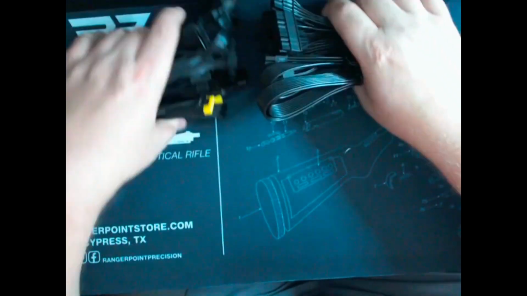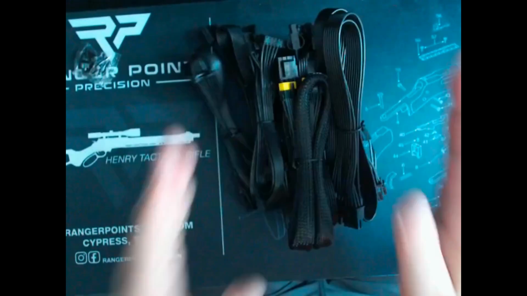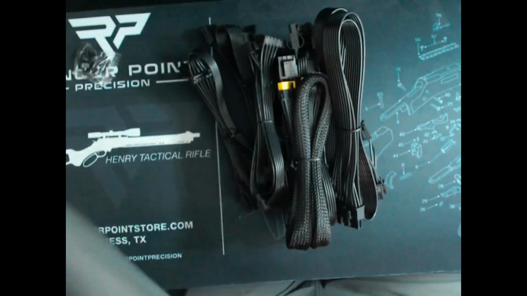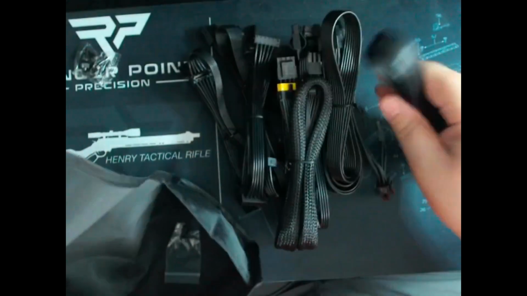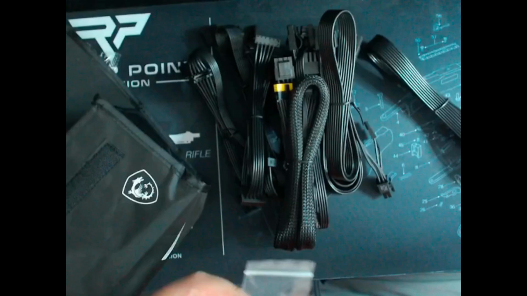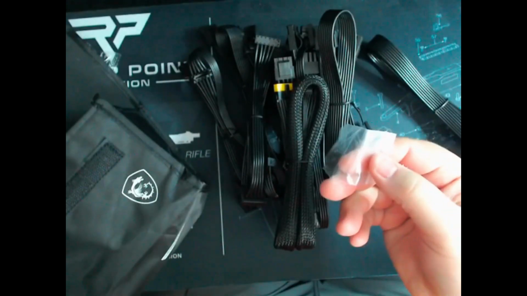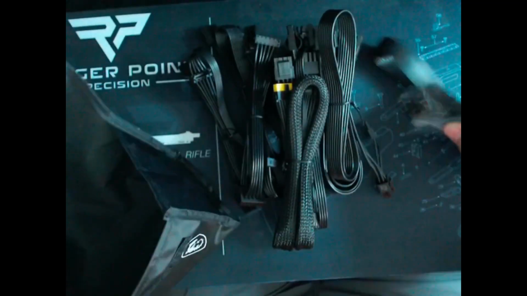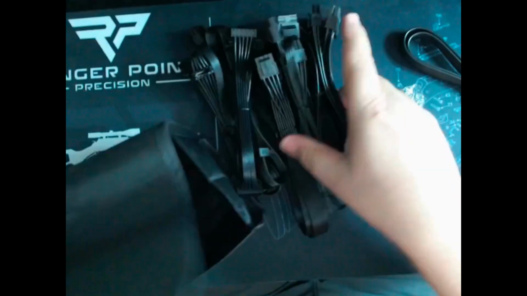Alright, and then after I purchased the power supply and docking station, I got some smaller screws here too, along with these screws. So let's put all this stuff back in the bag here.